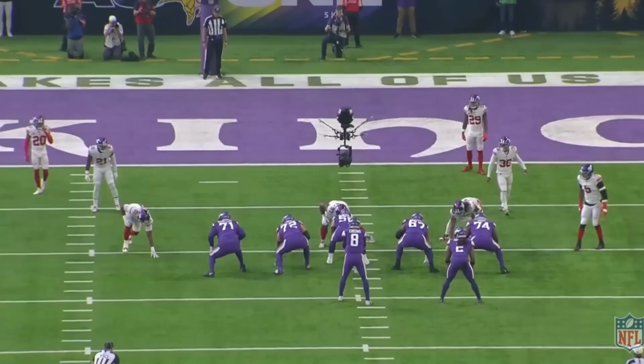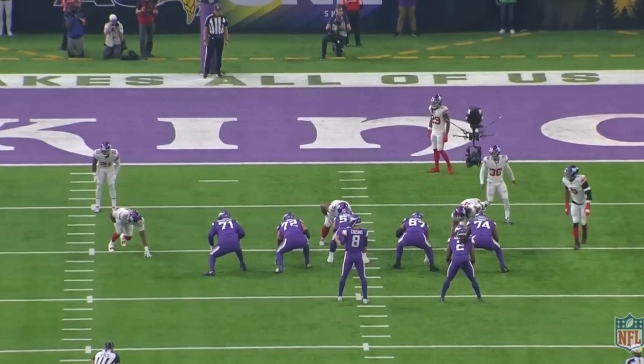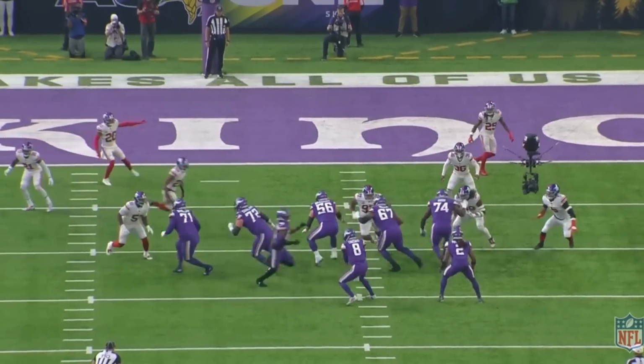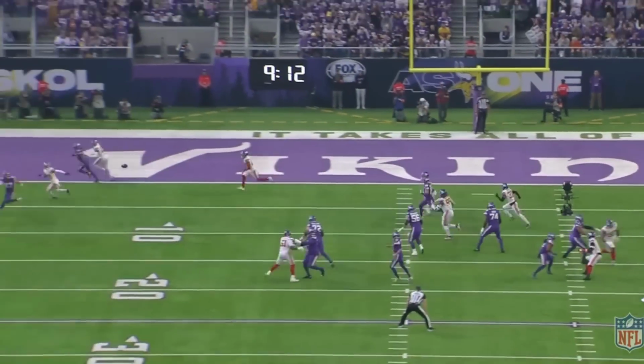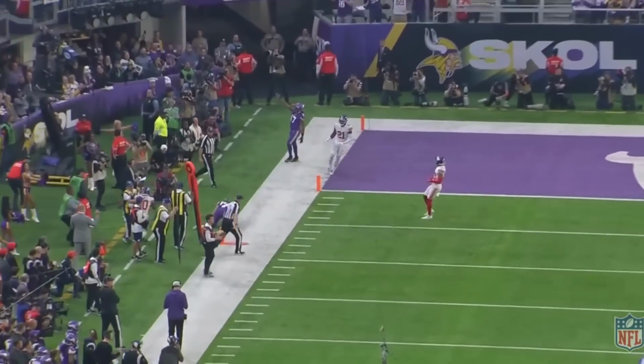Outstanding. And again, if we're just talking about the quarterback, just watch his path getting downhill. You've got to kind of flip your shoulders, get down towards your target, right on him. Nice 3rd and 3 conversion.